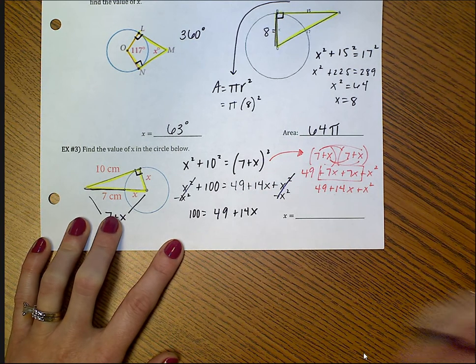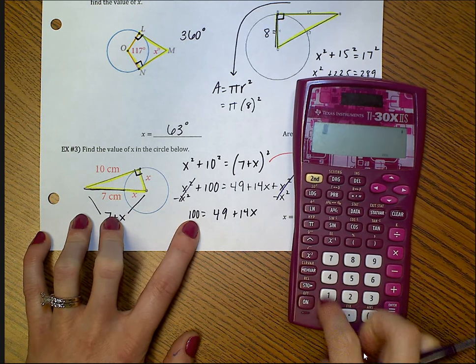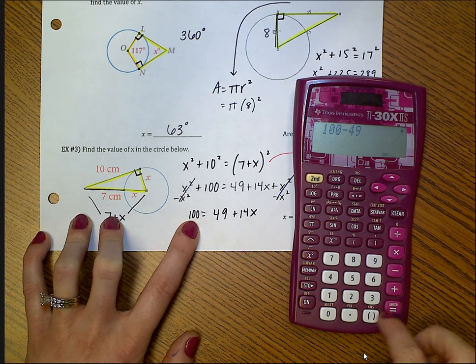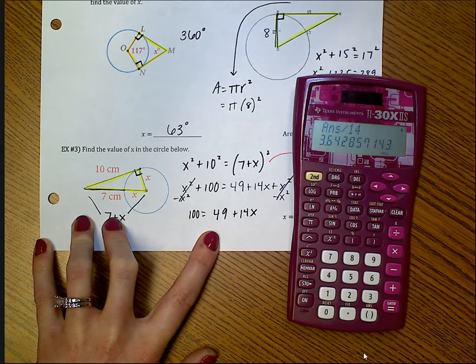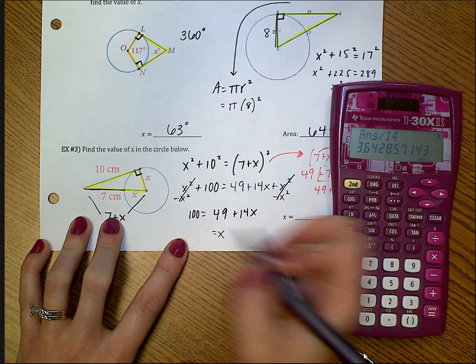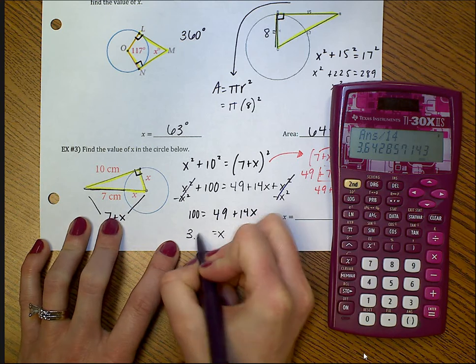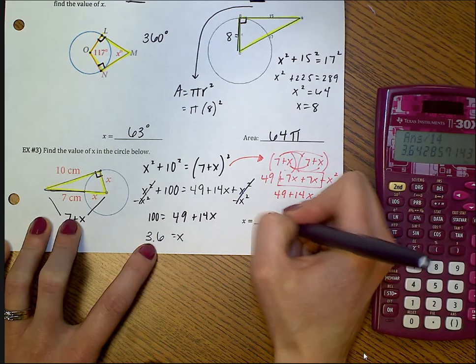Okay, perfect. From there, we all know what to do. It's just a two-step equation. So I would subtract the 49, and then I would divide by 14. So not the best number. They didn't tell me how to round it, so I always say if they don't tell you, you can kind of do what you want. So I'm just going to say x is about 3.6.